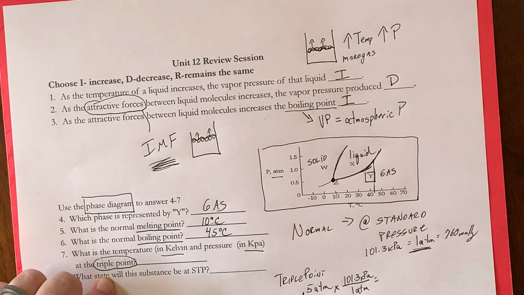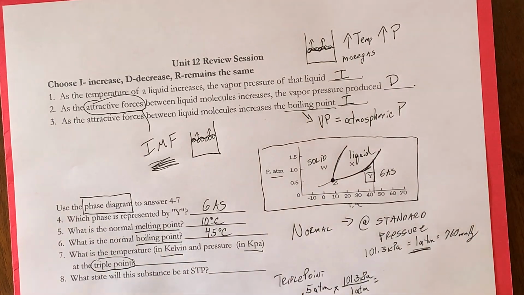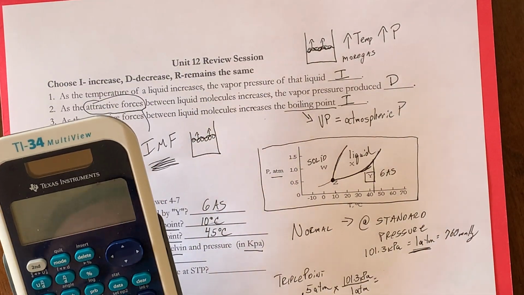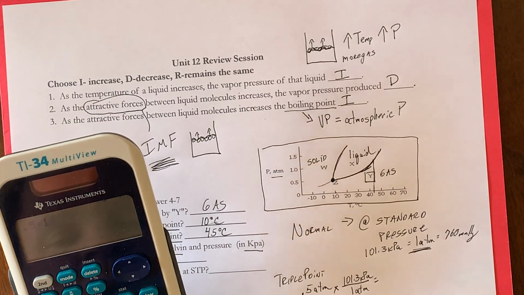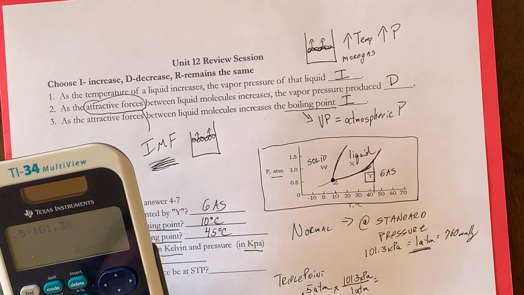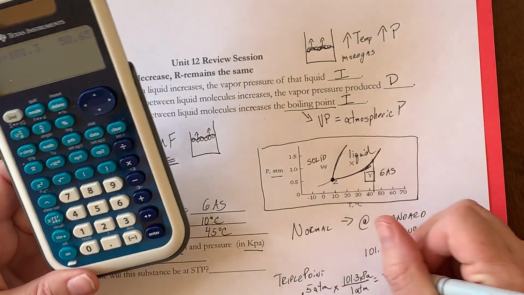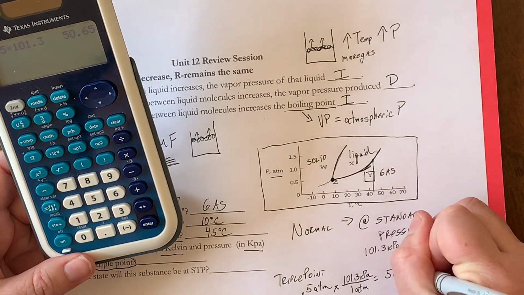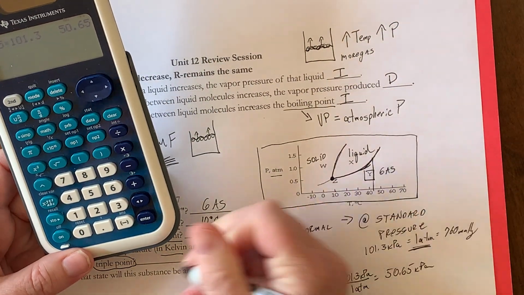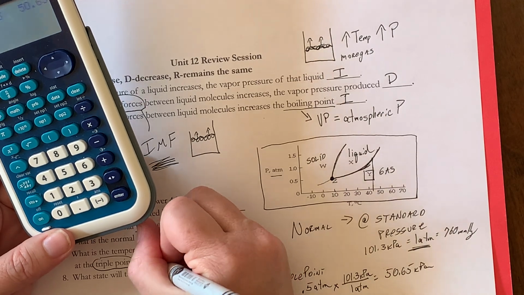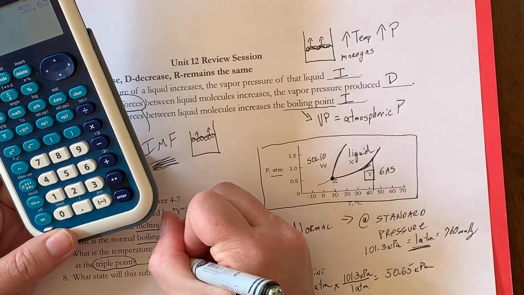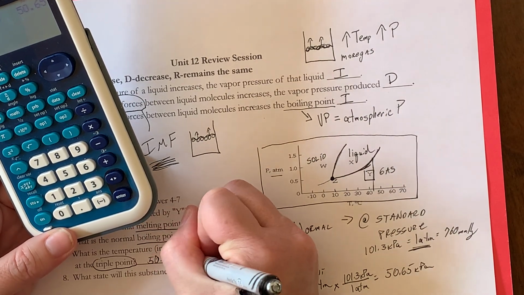All right, I'm going to punch that into my calculator. 0.5 times 101.3 divided by 1. So that's going to be 50.65 kPa. All right, so 50.65 kilopascals.